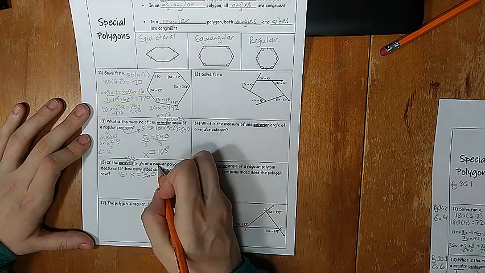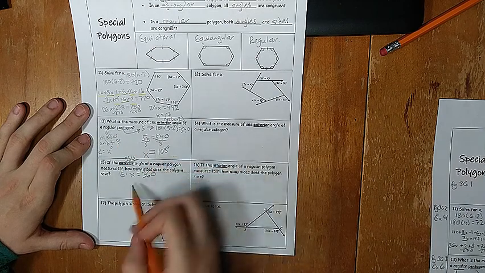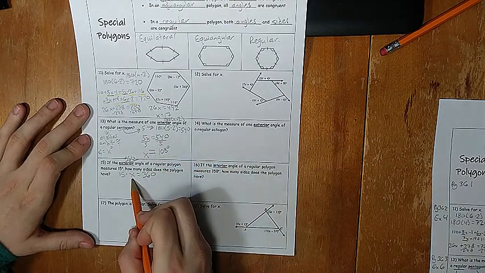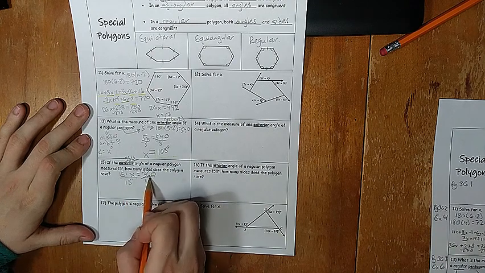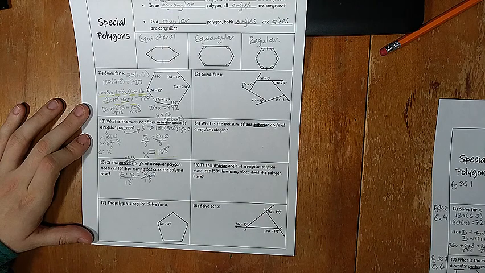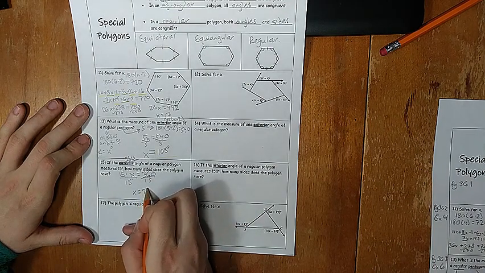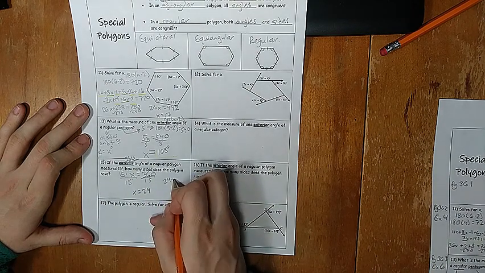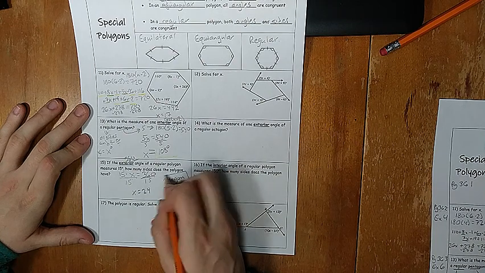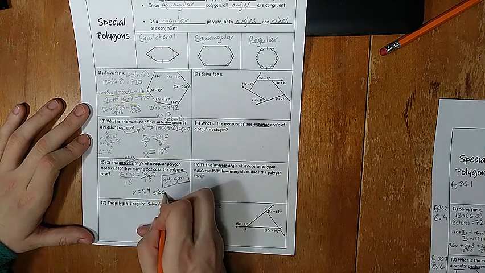If it's regular, remember that means that all sides and angles are congruent. So each of those exterior angles is going to be some x degrees. So I need to divide both sides by 15, which means I get x is equal to 24. So this is a 24 gon. All right, it has 24 sides. Another way of saying it.